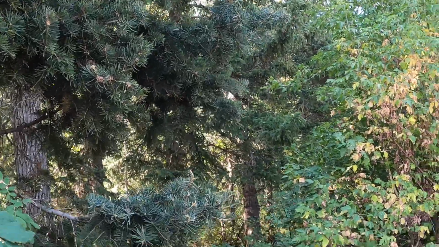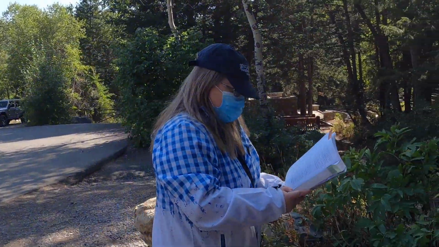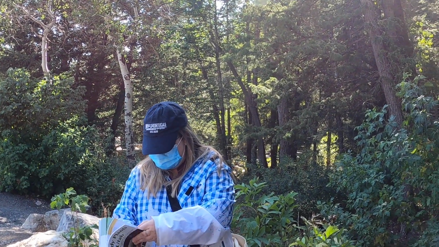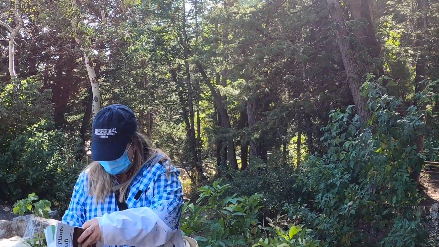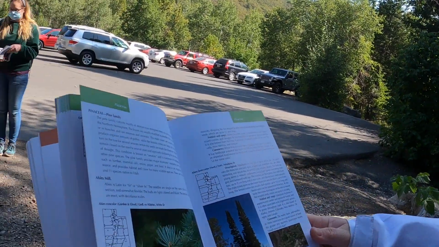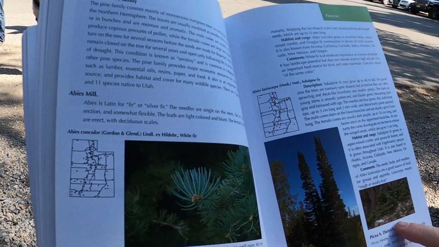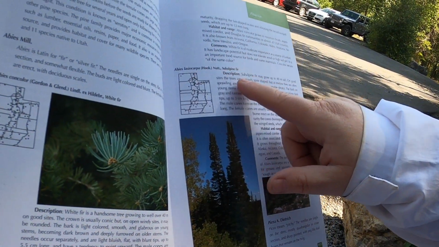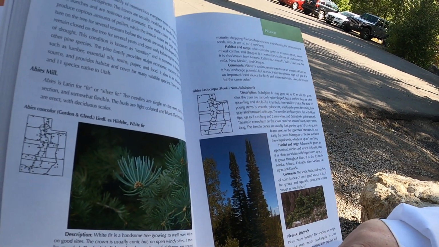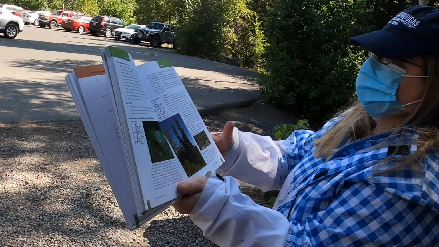Okay, so this is a challenging one because we don't have cones with us. Let's go look at the pictures in the book and see if they can help us decide. Go to pages 114 and 115. So here we have Abies concolor, the white fir, versus Abies lasiocarpa, the subalpine fir. Here's the tree shape of the subalpine versus... It looks more like the white tree. So what do you guys think after looking and reading? Read a little bit in your book.